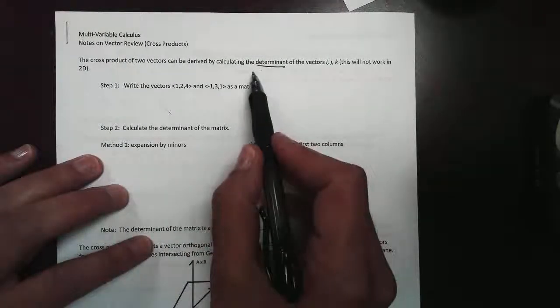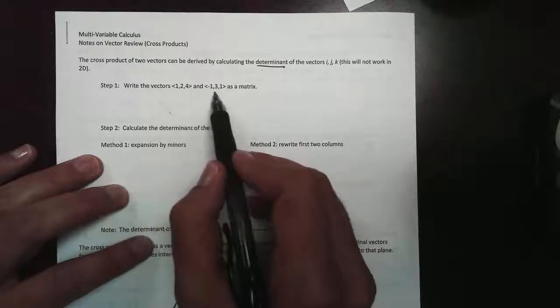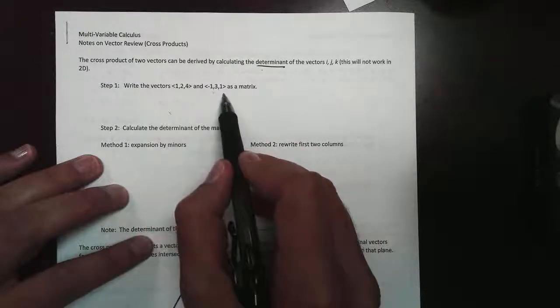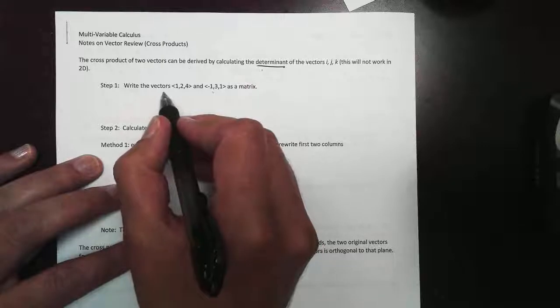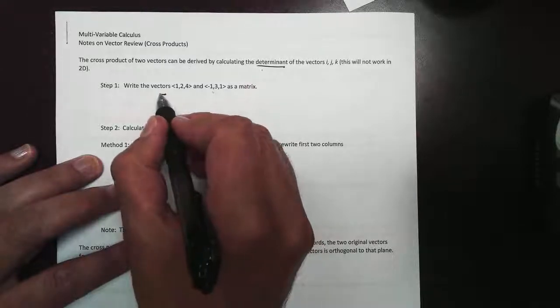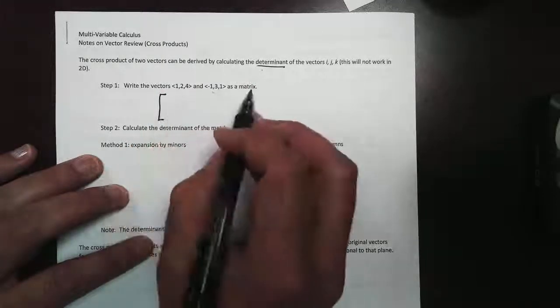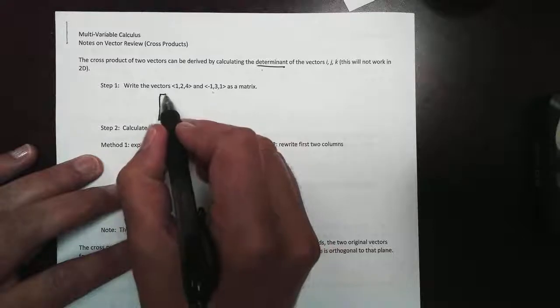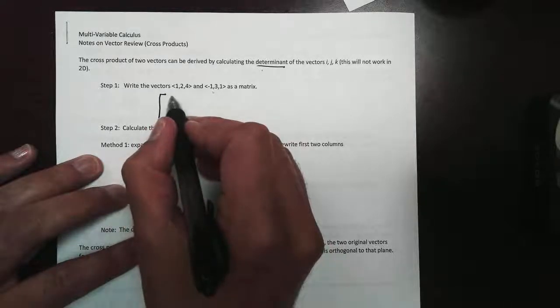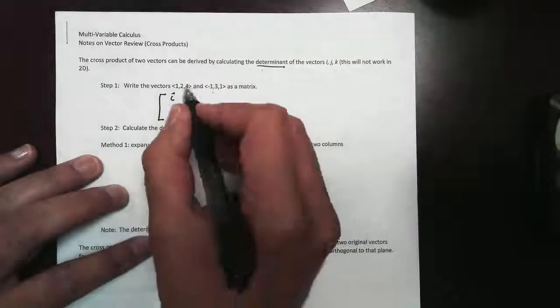But the first thing we want to do is learn how to write these two vectors as a matrix. And it's not too hard to do. When you take linear algebra, you are going to do this a lot. Now, the important thing to remember when you're talking about a matrix is that you have these little hooks at the ends here. And you're going to start off with i, j, k.